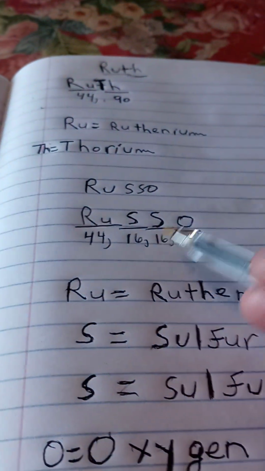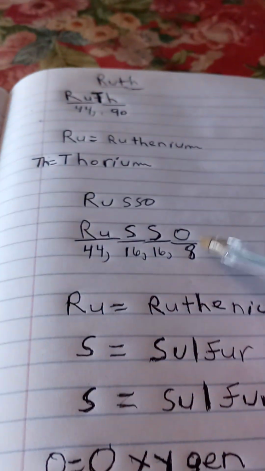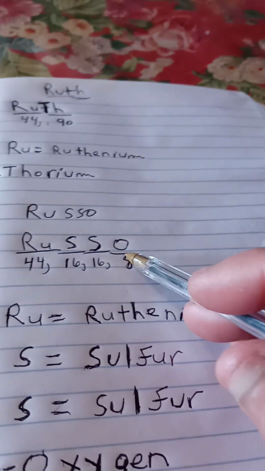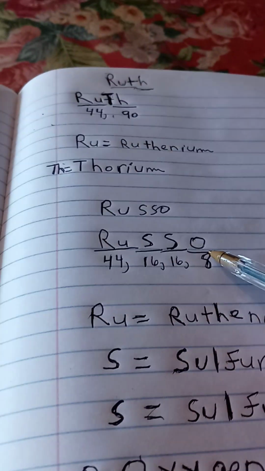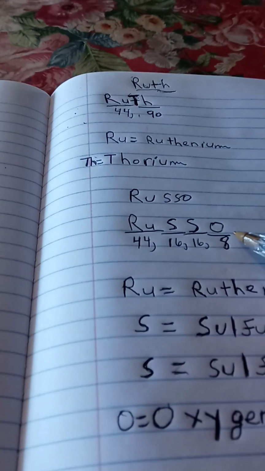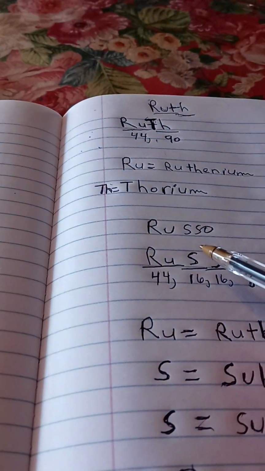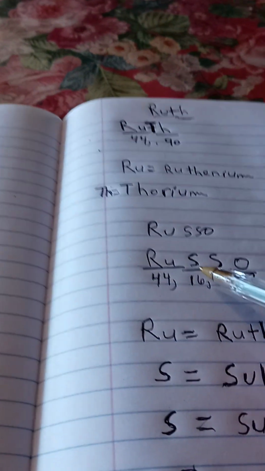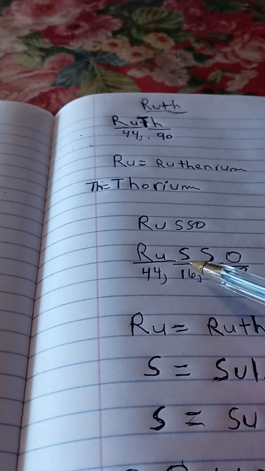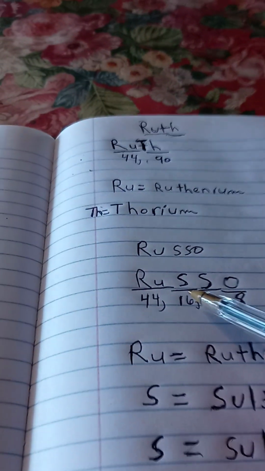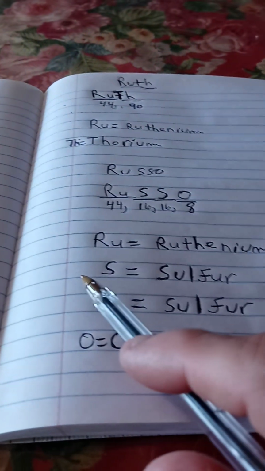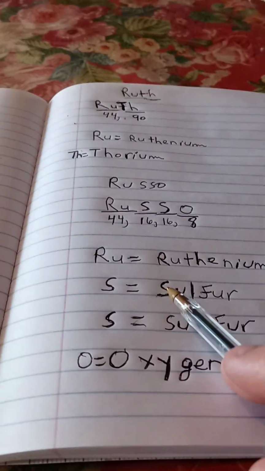Then you got capital S, and a capital O. Now, what do we do here? The capital S is the chemical symbol for sulfur. See here, capital S, sulfur.